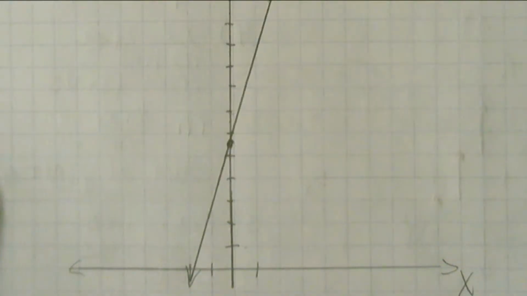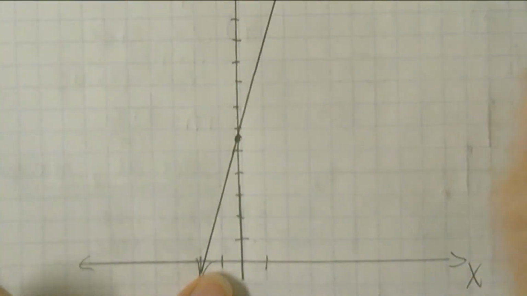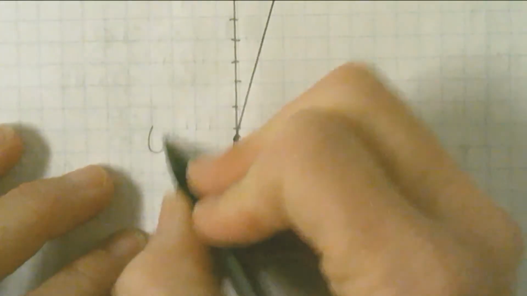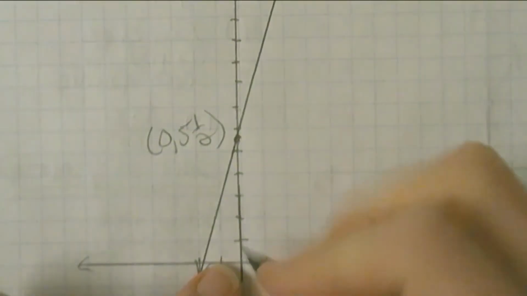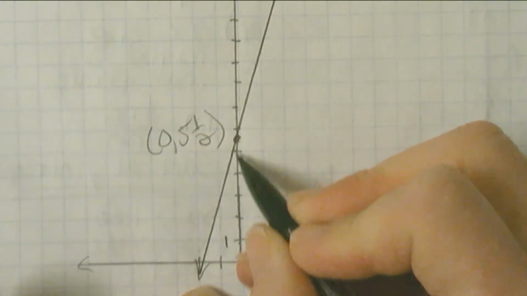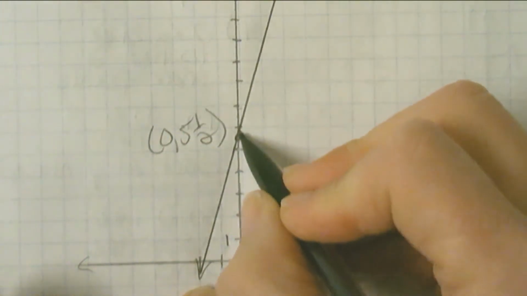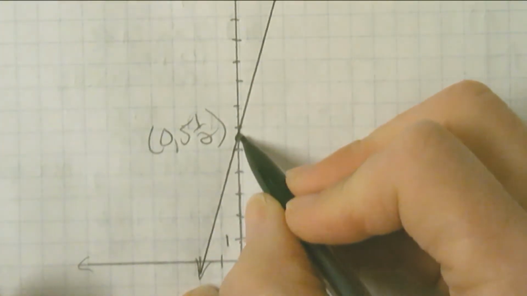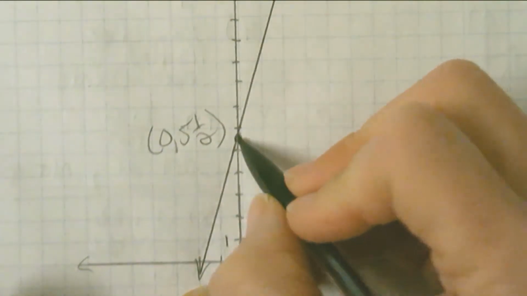Okay. So let me make sure I did this right. The first thing you do is you graph your y-intercept, right? My y-intercept is (0, 5.5). Are you cool with that? Okay, so I counted by 1s. So 1, 2, 3, 4, 5. Halfway gives me 5.5.